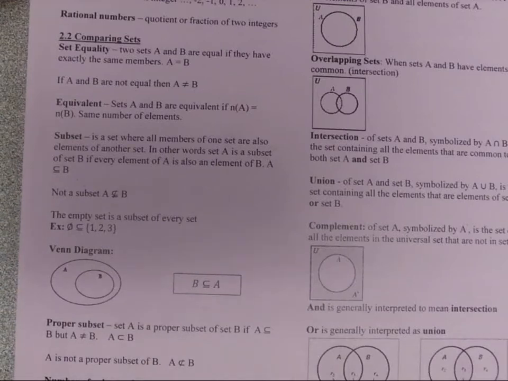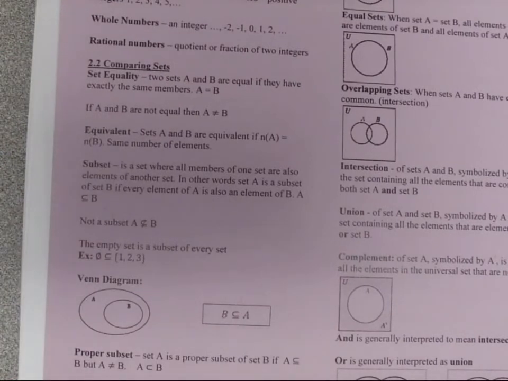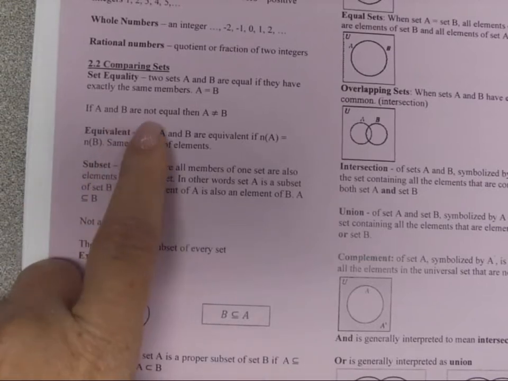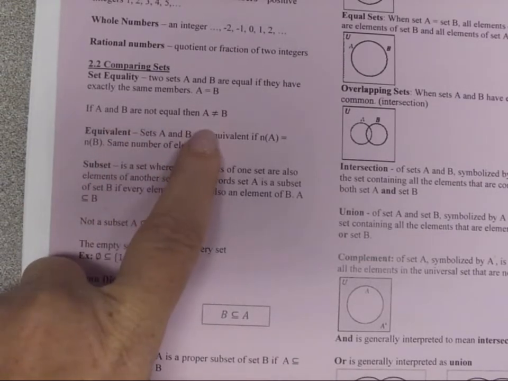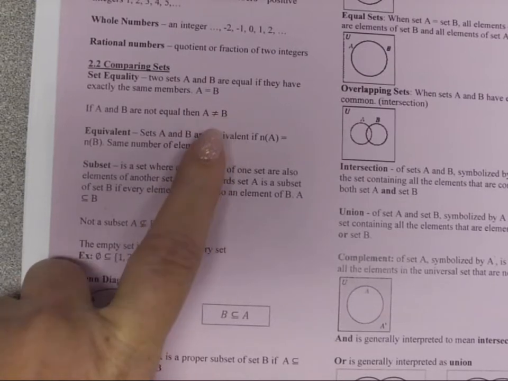Okay, so we're going to talk about comparing sets. Set equality says that two sets, A and B, are equal if they have exactly the same members. So that means set A is equal to set B. If A and B are not equal, then we're going to put a line through it, like we've done in the past for element of and not an element of. So A does not equal B means they're not equal.